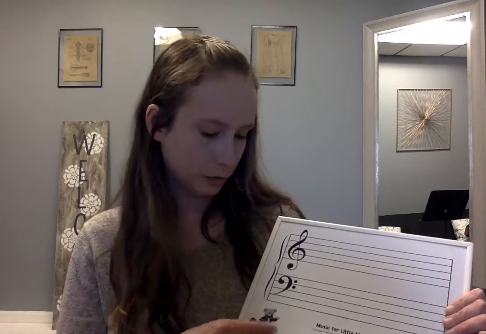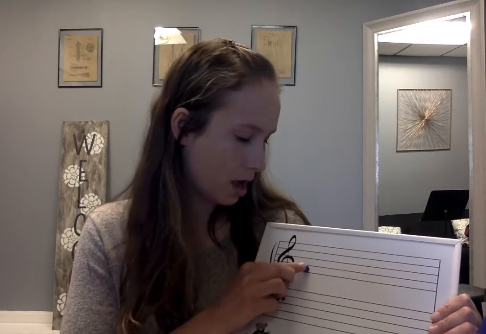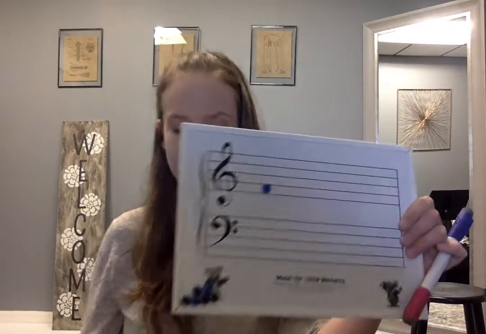If I put a note right here, the first thing we're going to do is figure out if it's a line note or a space note, to figure out if we use our space letters or our line letters. So, is this a line note or a space note? This one's going to be a space note because it's in the space in between the lines.